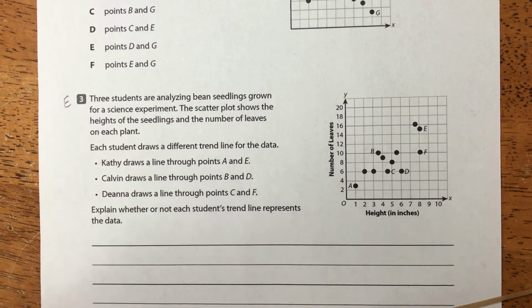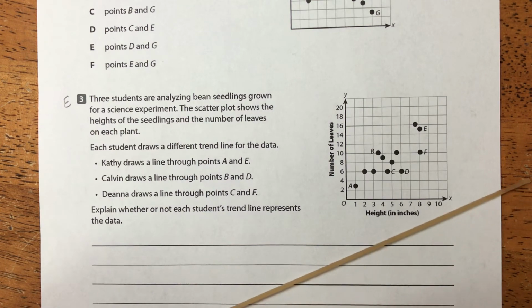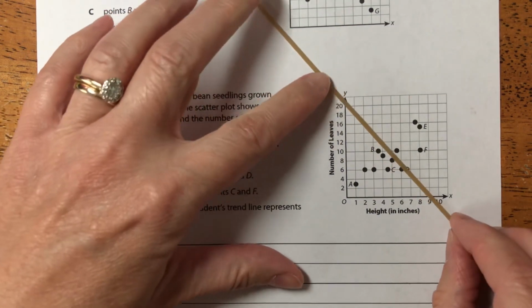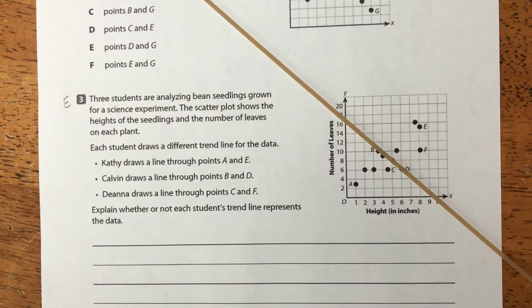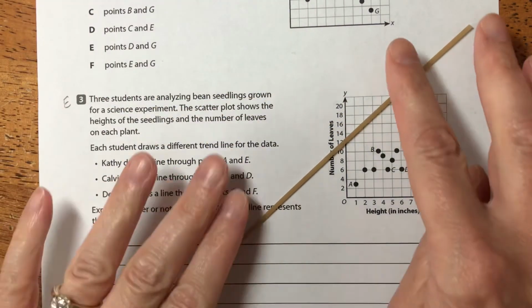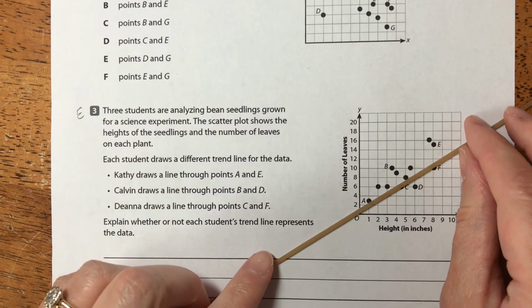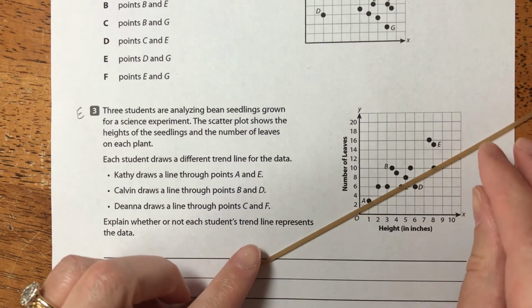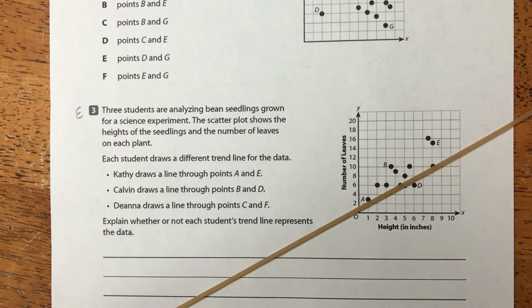Calvin draws his line through points B and D. He goes this way. And then Deanna draws hers through C and F. Right, there's C to F. Okay. Explain whether or not each student trend line represents the data.